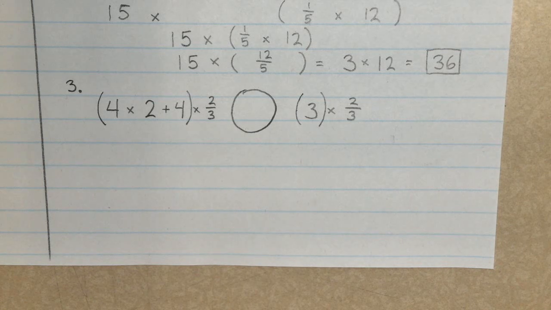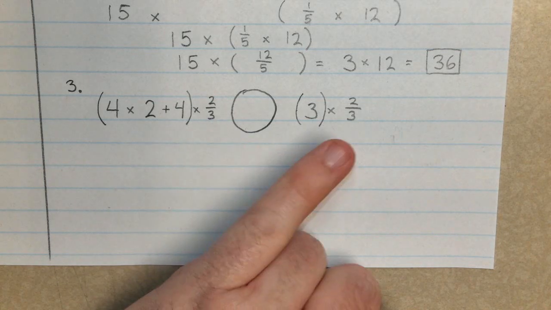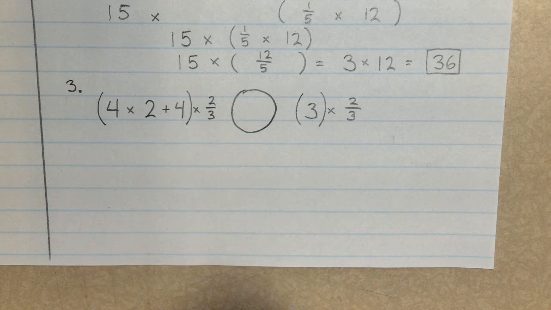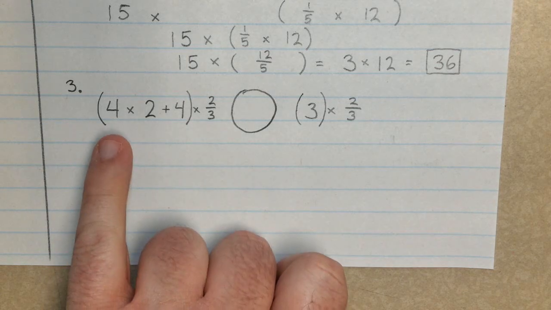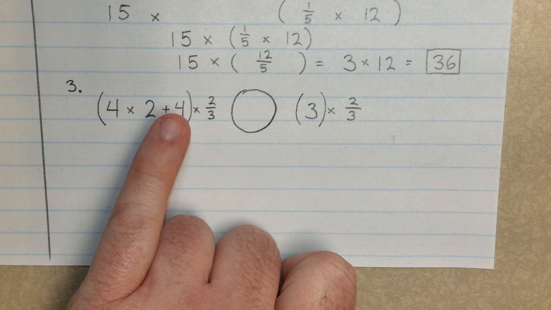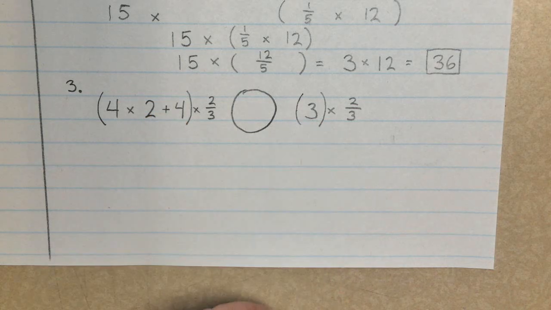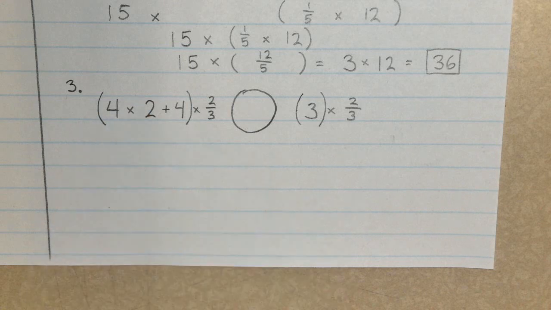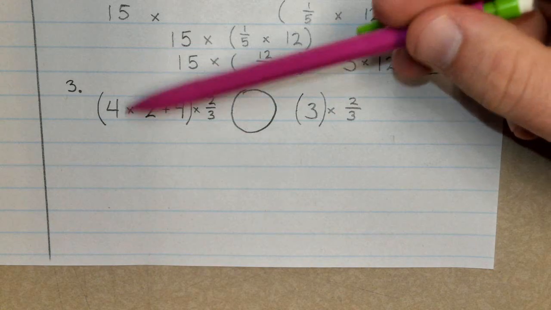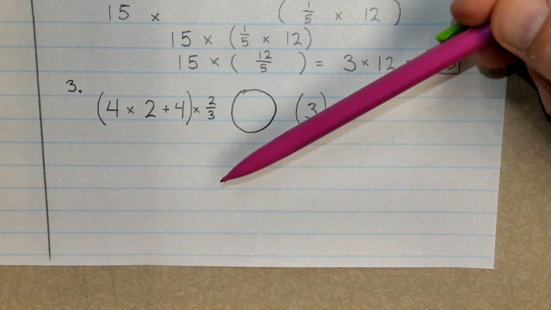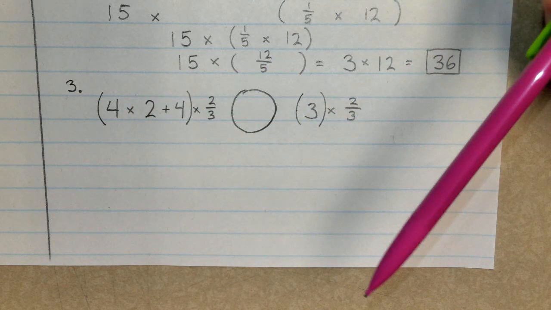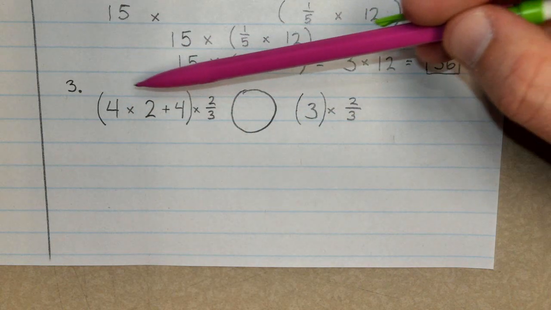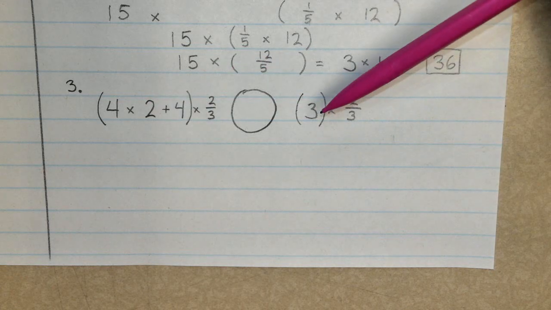Okay. I can kind of ignore the 2/3 for a minute. They're the same. And just look at this and say, okay, 4 times 2 plus 4, 3. Which of these do you think is going to be bigger? Do you think they're going to be exactly the same if I worked this out? 4 times 2 plus 4. I've got 4s, which are bigger numbers. I'm multiplying, which makes things bigger anyway. This is going to be a lot bigger than 3.